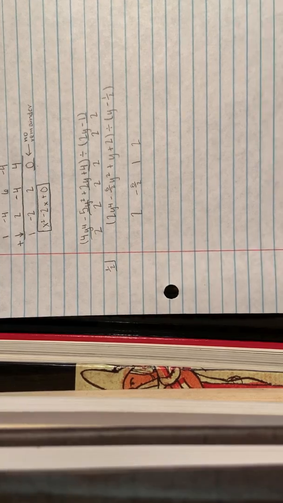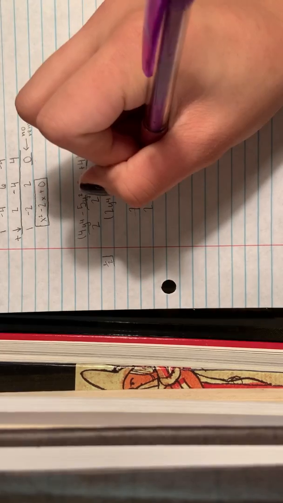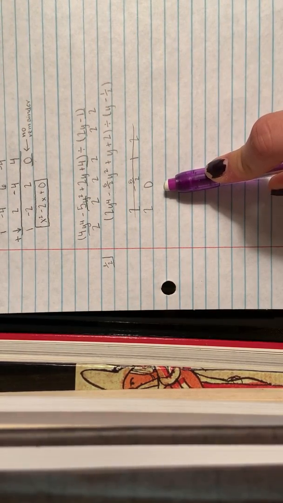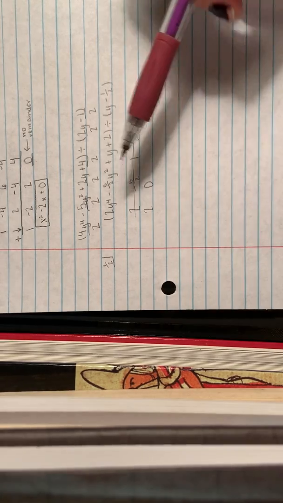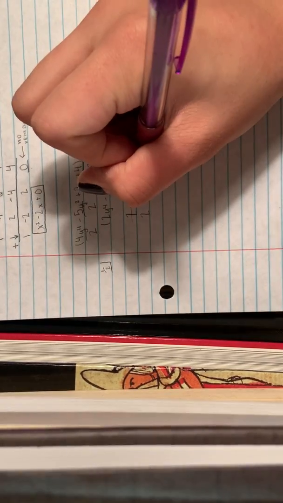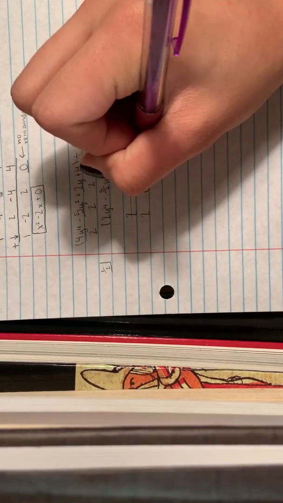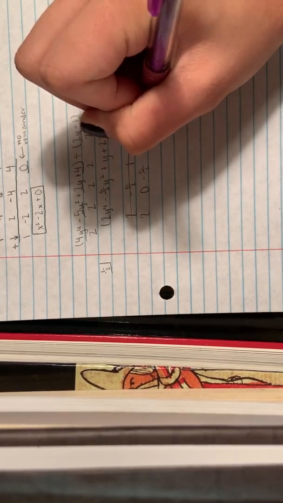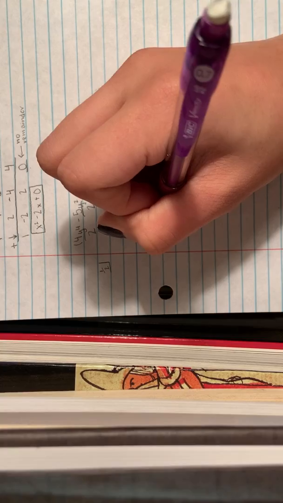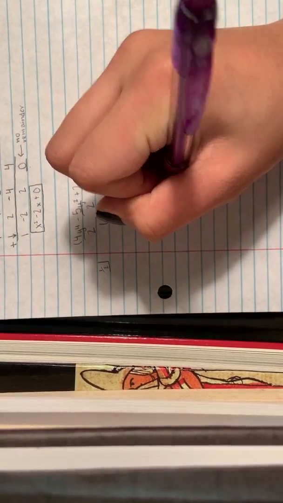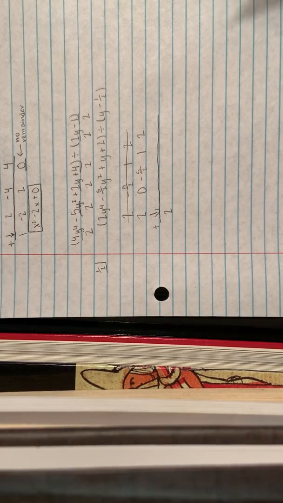So what you would have to do is you would write 2, 0. That 0 is substituting for the missing y cubed. Then you write negative 5 over 2, 1, and then 2. So then you leave a little space, bring down the 2, and start multiplying.